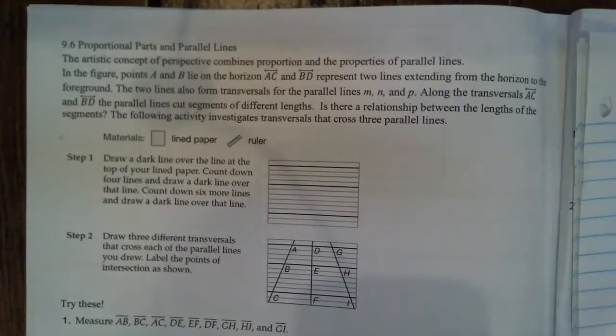You're also going to need some lined paper and a ruler. If you don't have it, you can just follow along with the notes and that'll be okay. All right, we'll get started. Glad to see you here today. So here are our notes.